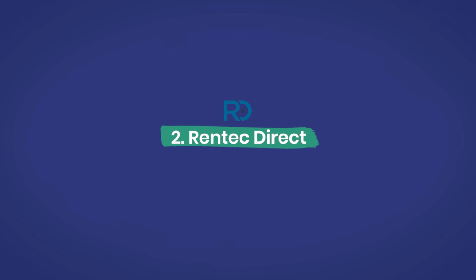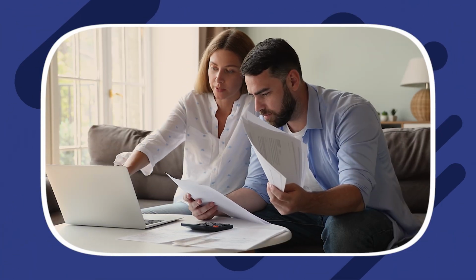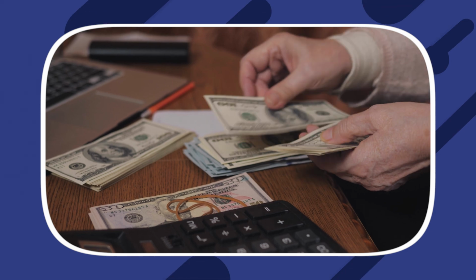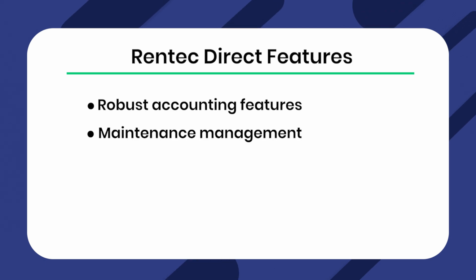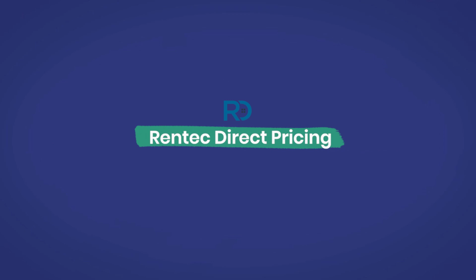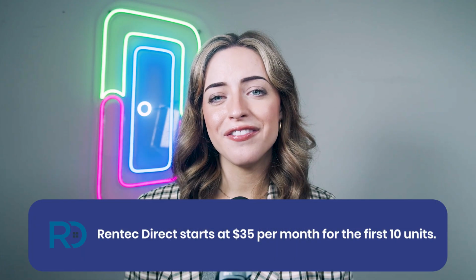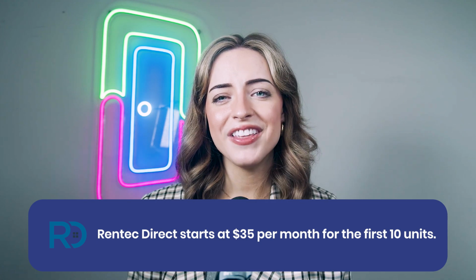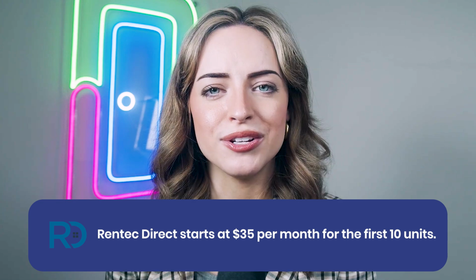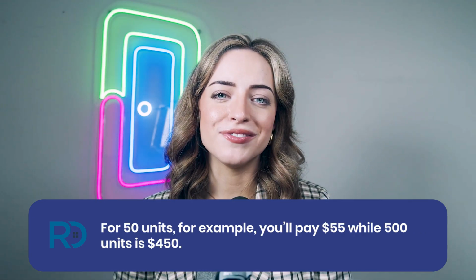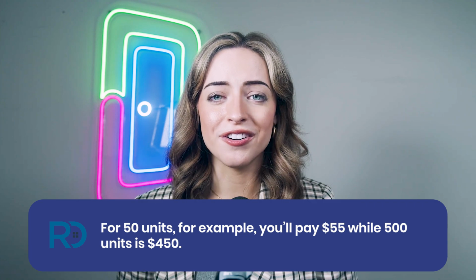Number 2, Rentec Direct. Another good option, Rentec Direct, is affordably priced with a robust feature set. If features are most important to you but you're on a strict budget, Rentec is one to consider. Rentec Direct Features. Robust accounting features, maintenance management, and a tenant portal. Rentec Direct Pricing. Rentec Direct starts at $35 per month for the first 10 units. After that, as opposed to a standard per unit per month model, you'll move up in tiers depending on how many units you have. For 50 units, for example, you'll pay $55, while 500 is $450.